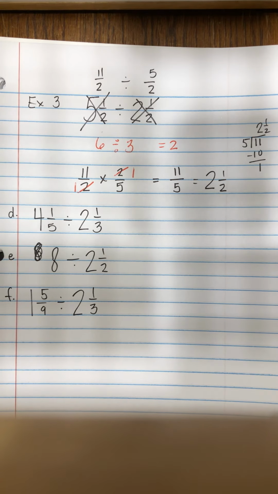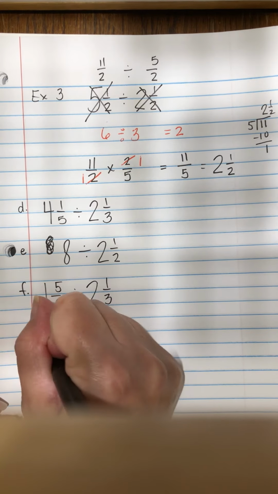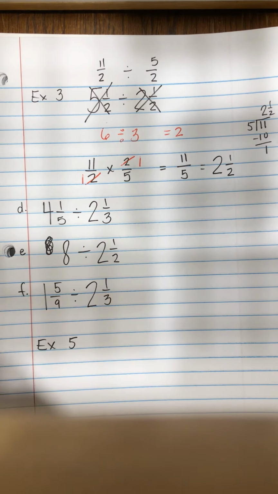Okay, example 5. Application. It says the average adult male panda weighs about 1.5 times as much as the average adult female. If the average weight of a male panda is 330 pounds, about how much does the average female giant panda weigh?